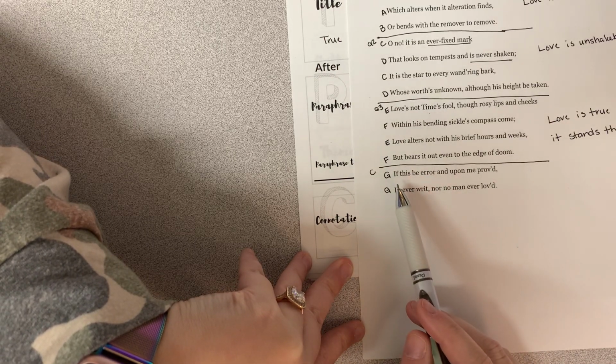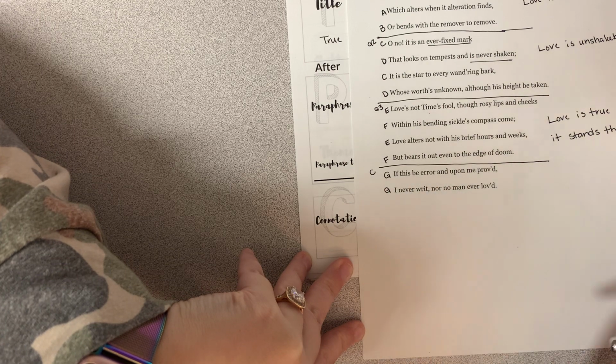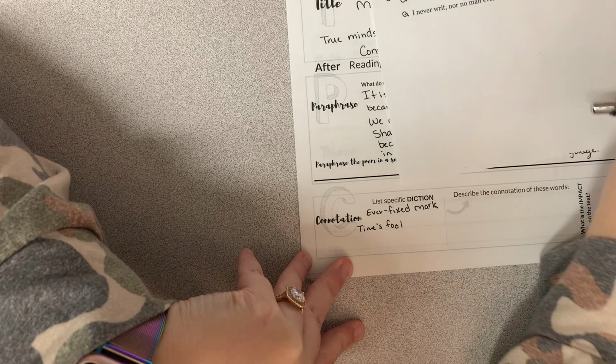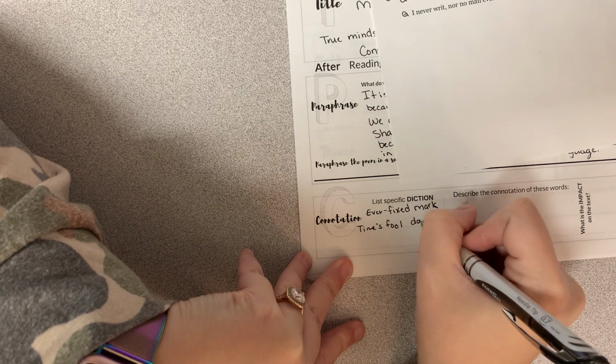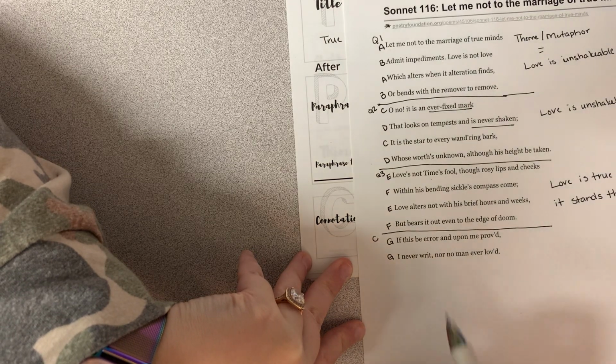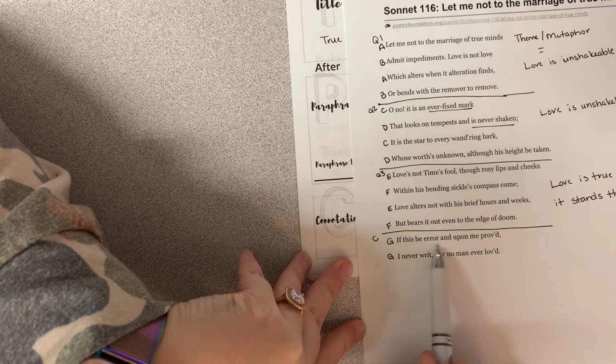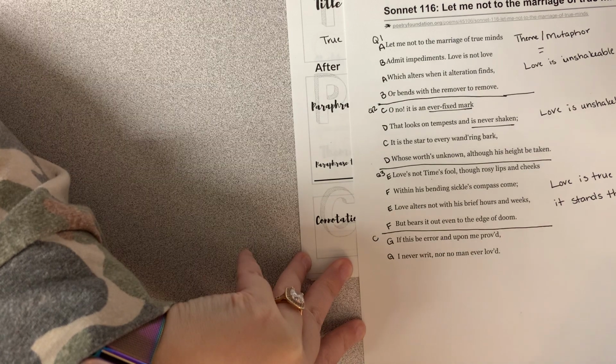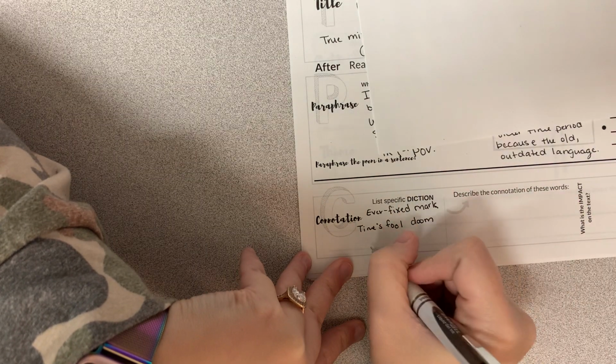Let's see, what's another good one? Doom. Doom is a good one. That's a very negative word, right? When we think of doom, we think of things falling apart. So that's a very specific word. And then error. I think error is another good one.